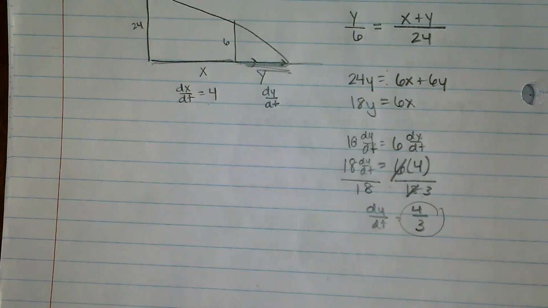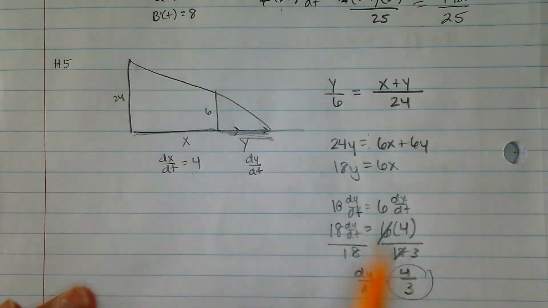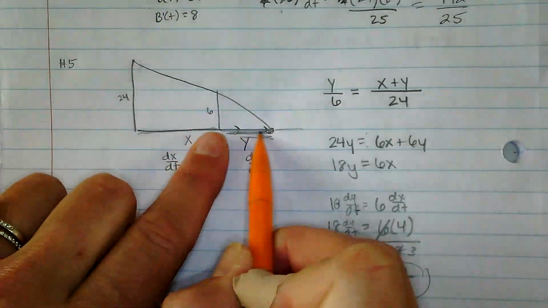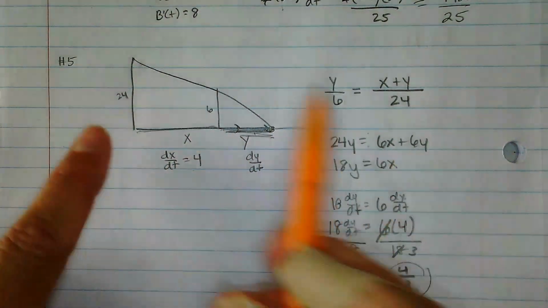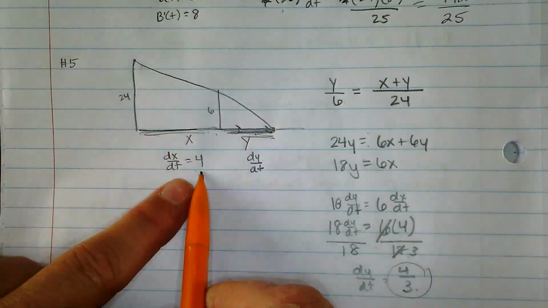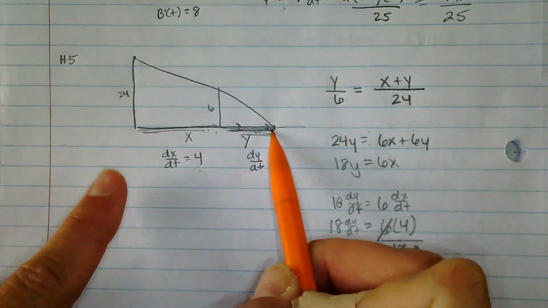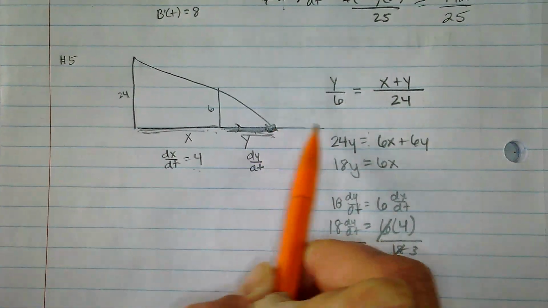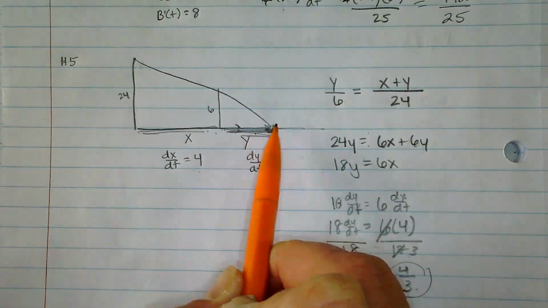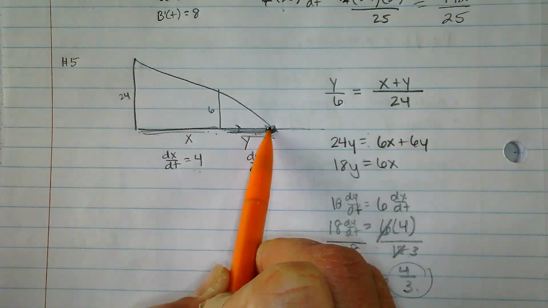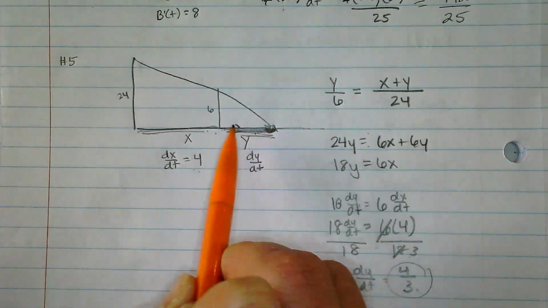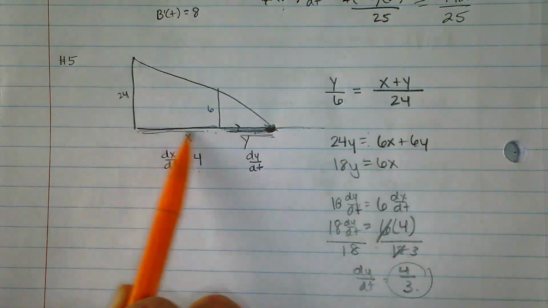At what rate is the end of his shadow moving away from the lamppost? So this particular piece is growing at 4/3, and this particular piece is growing at 4. When they ask at what rate this point, the tip of his shadow, is moving away, it moves for 2 reasons. Number one, because he's walking at this rate.